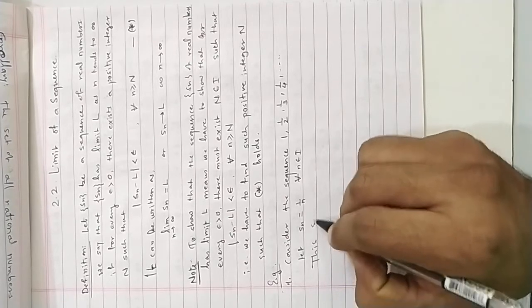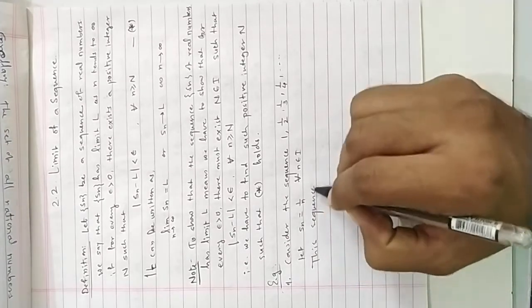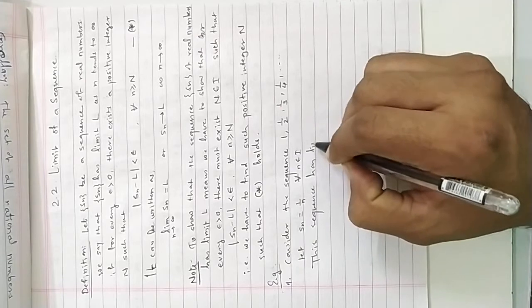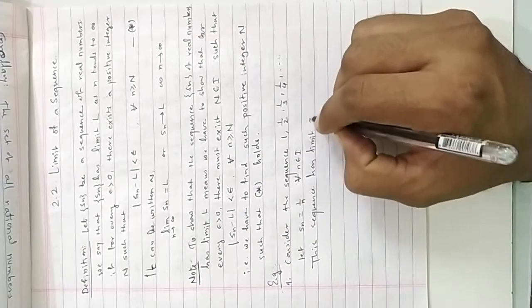And as we know, the limit of this sequence is 0. So this sequence has limit 0. Right? So how to show this?